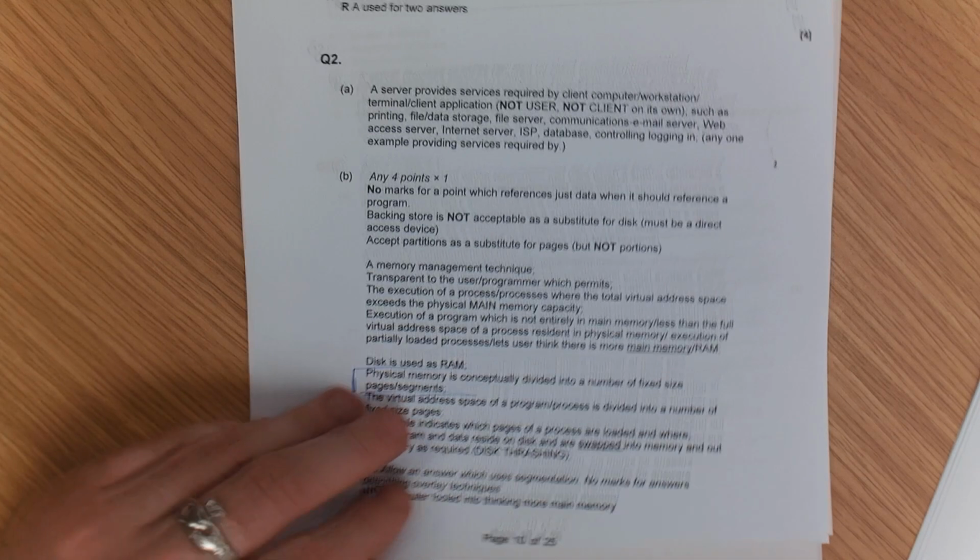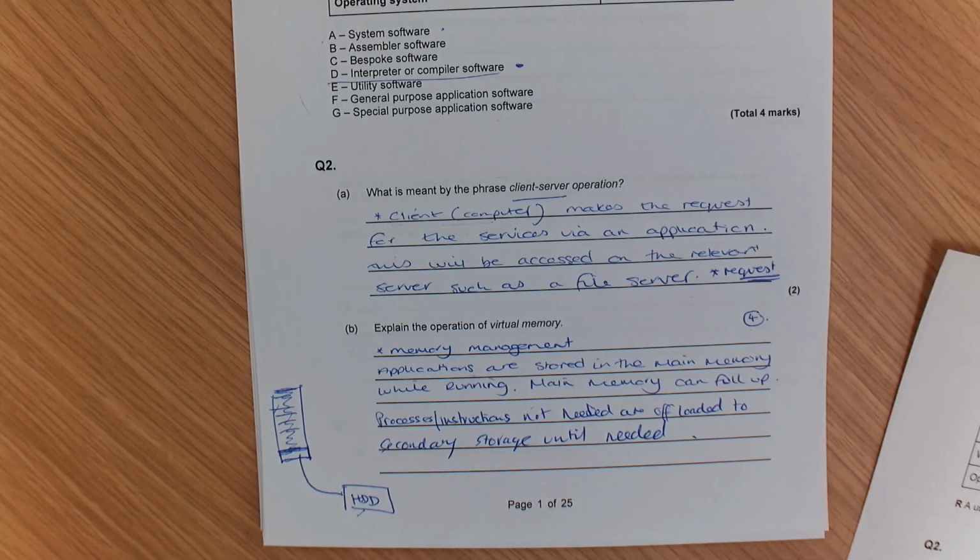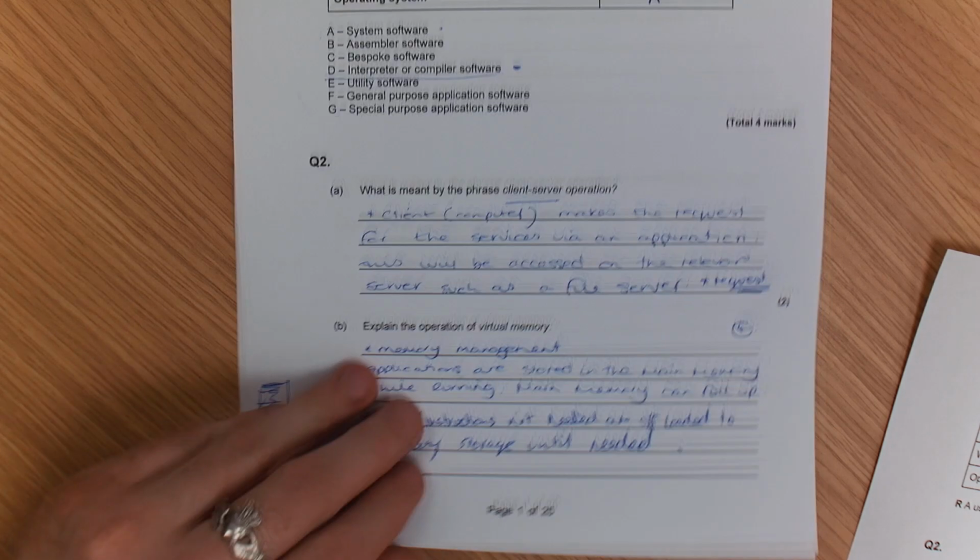Right, okay. So what you could do in that case, if they asked you how you could improve the performance, if it was a longer than 4-mark question, is talk about increasing the size of the RAM. Okay.